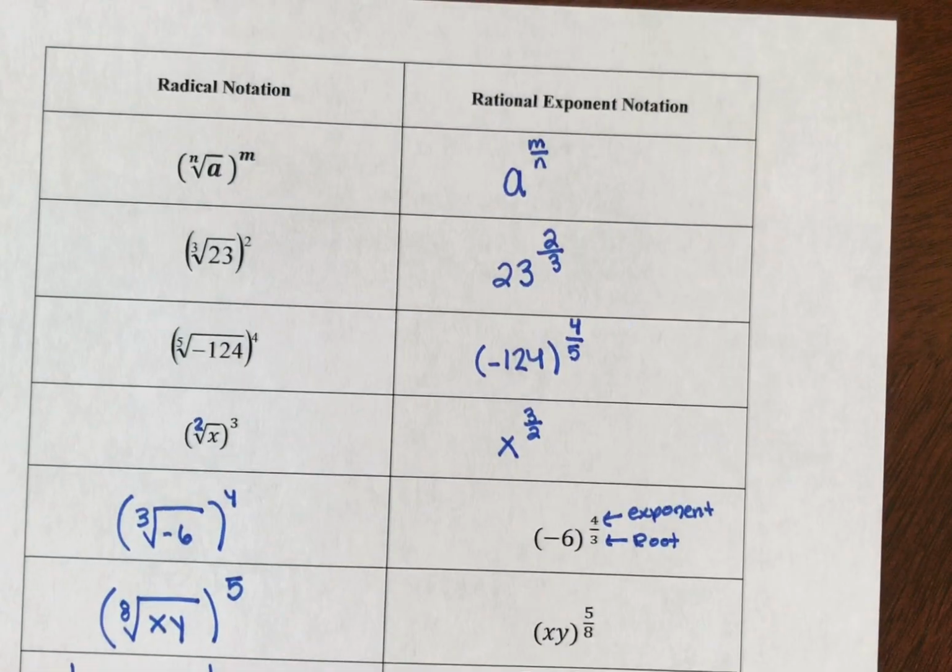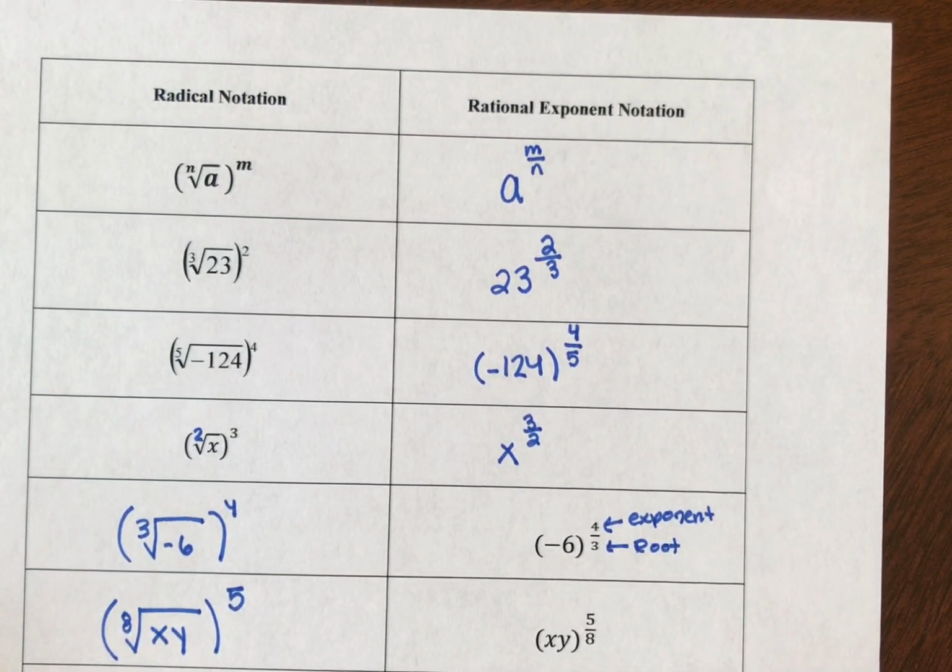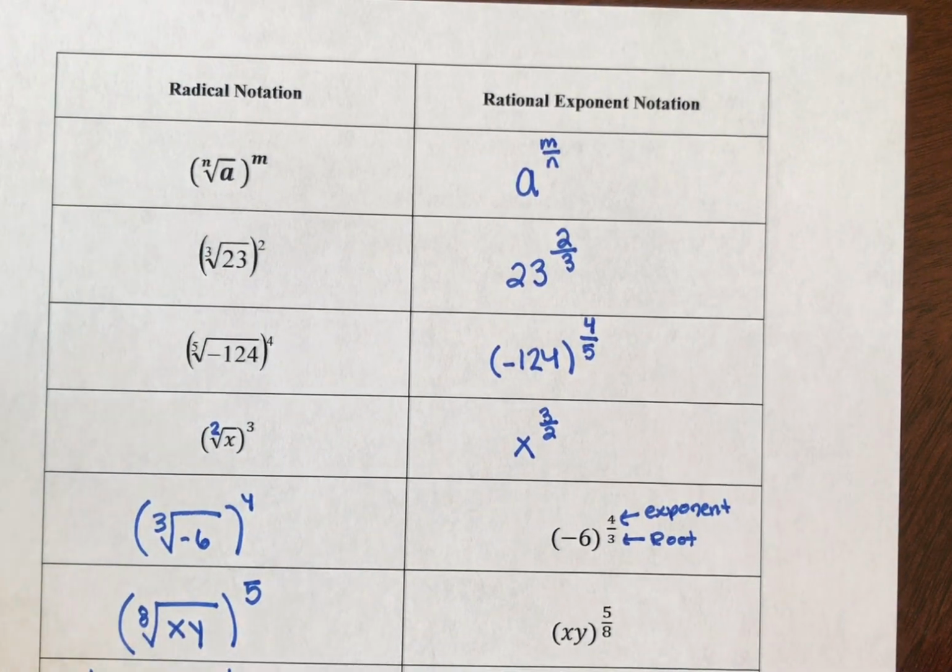Okay, so that's how we simplify rational exponents and how we rewrite from radical to rational exponent and vice versa.